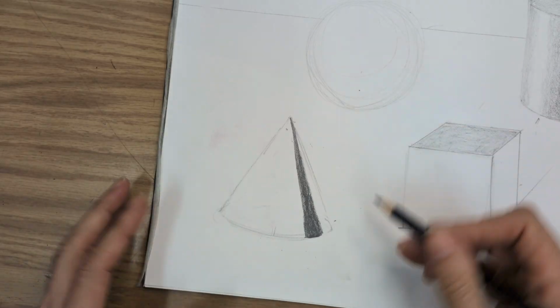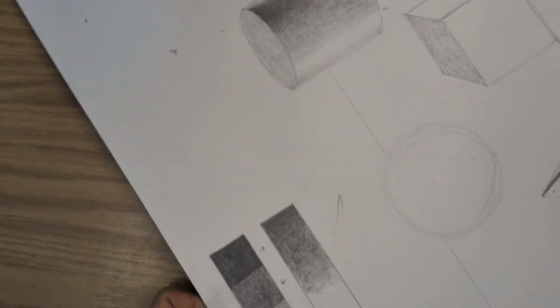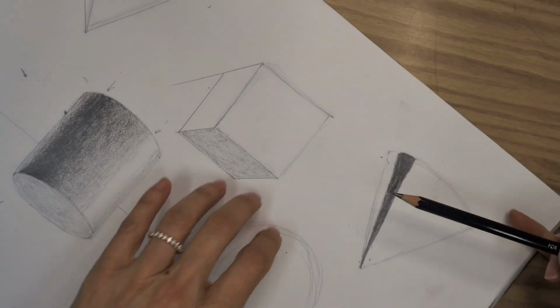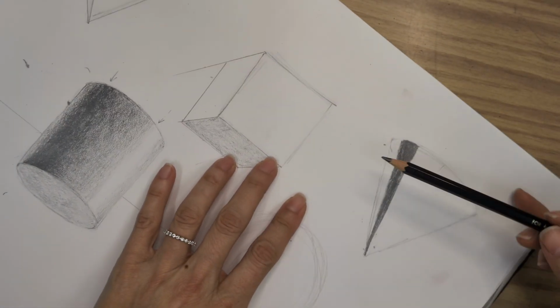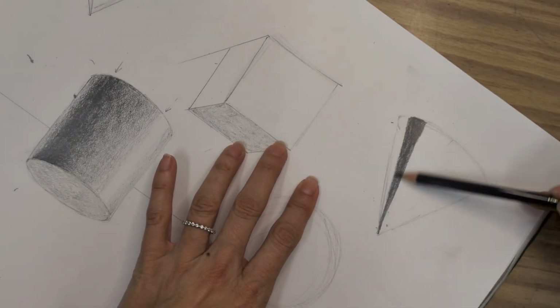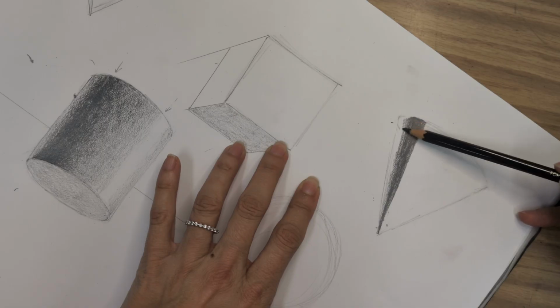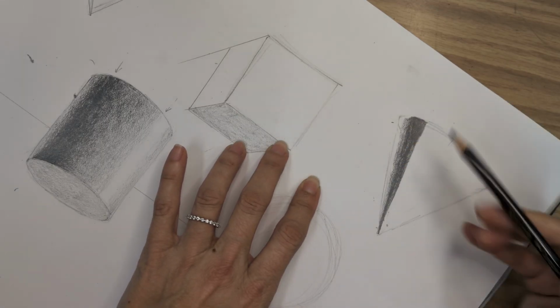So here's my core shadow. Let me now work it out to the edge. I'm going to rotate the paper to make it easier for me to draw. I'm so worried that I'm going to record a bunch of stuff and that the camera wasn't on or it wasn't visible.